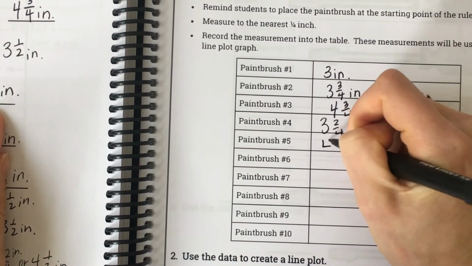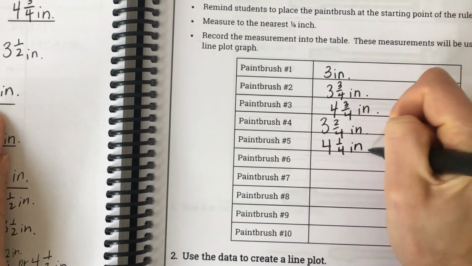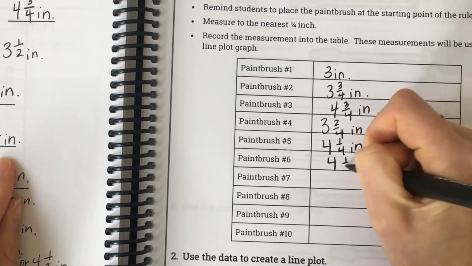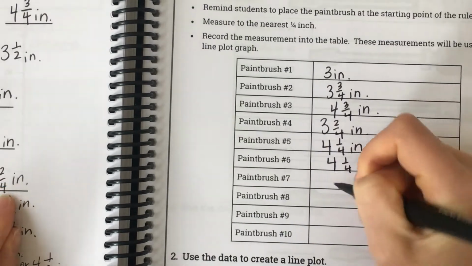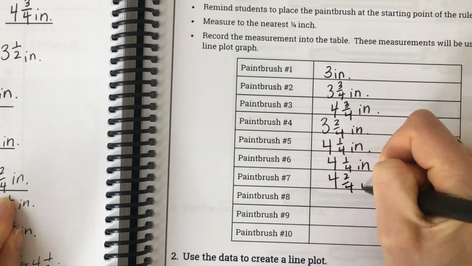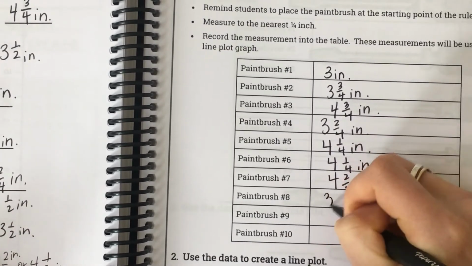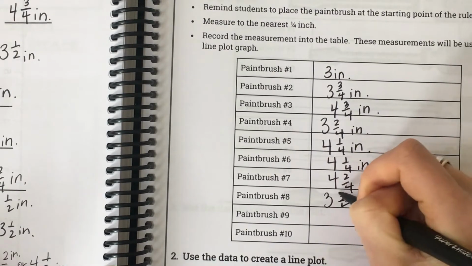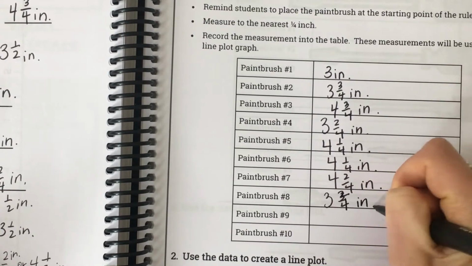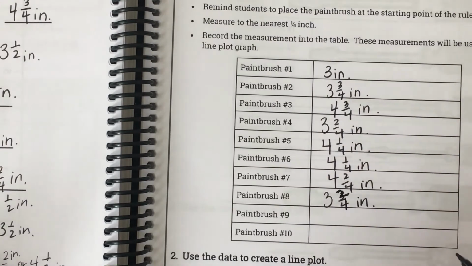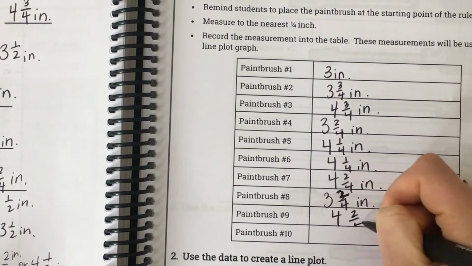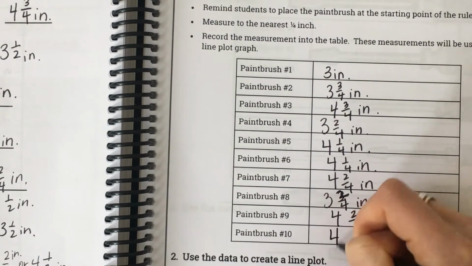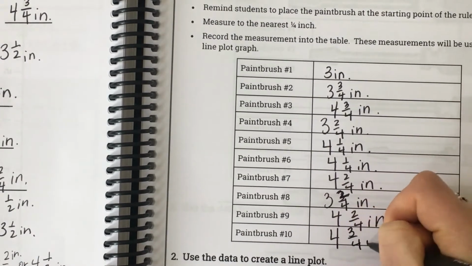Paintbrush number 5 was 4 1/4. Paintbrush number 6 was also 4 1/4. Paintbrush 7 was 4 2/4. Paintbrush 8 was 3 2/4 inches. That's a 2. Paintbrush number 9 is 4 2/4 inches. And paintbrush 10 was 4 3/4 inches.